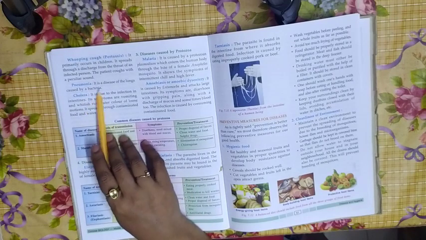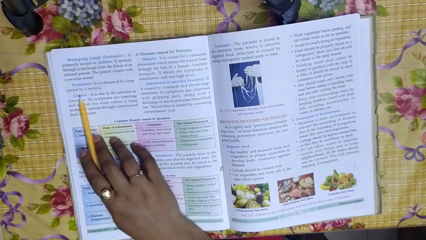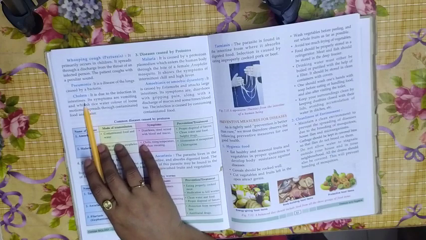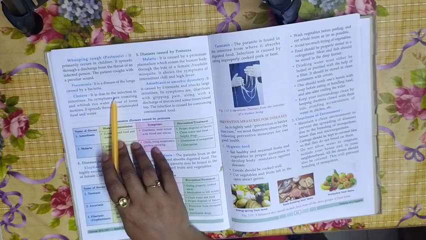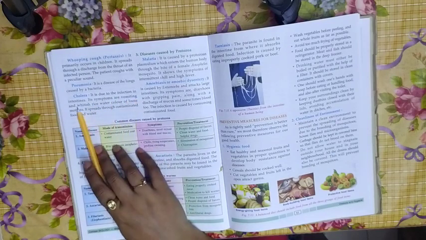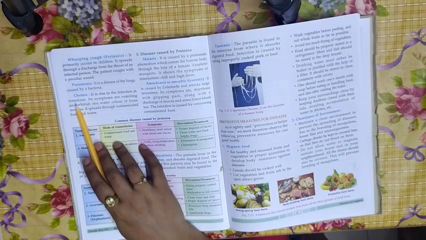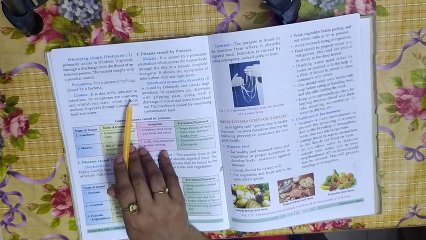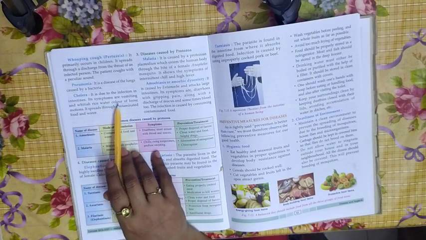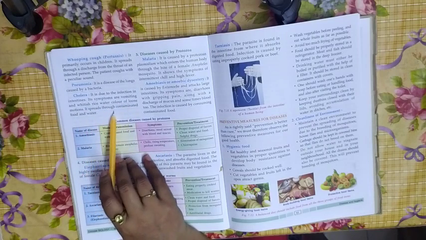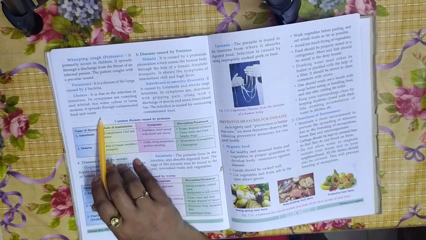Okay. Next is pneumonia. It is a disease of what? Lungs, and it is caused by bacteria. Next is cholera. It is a disease of the infection in intestine. Clear? So in cholera, which part of the body get infected? Intestine. Its symptoms are what? Vomiting and whitish rice water color of loose motions. It spreads through contaminated food and water.